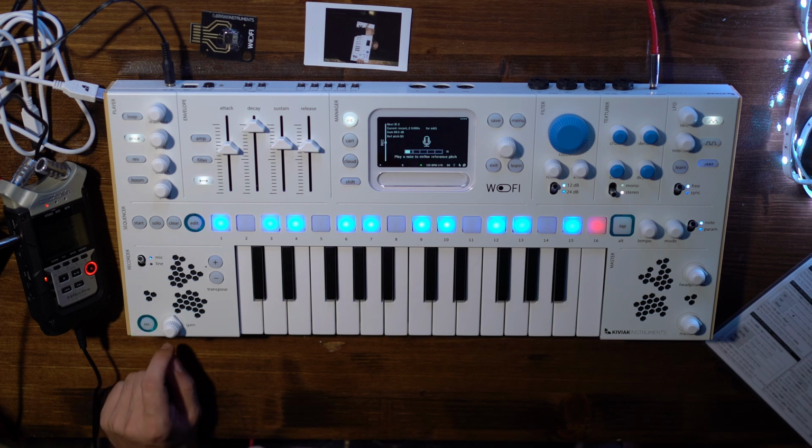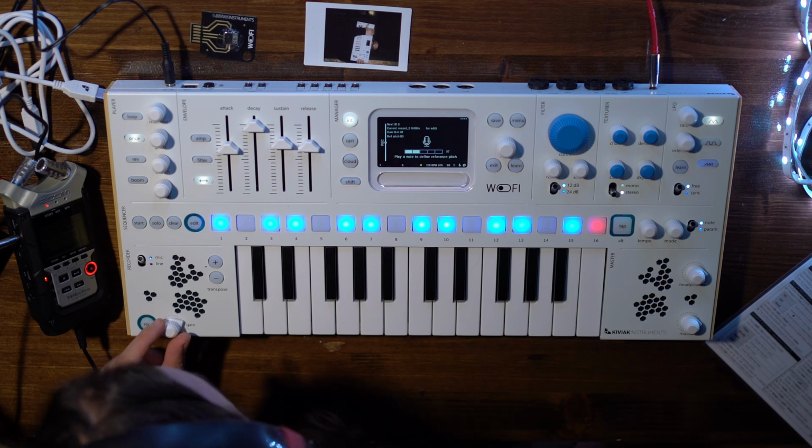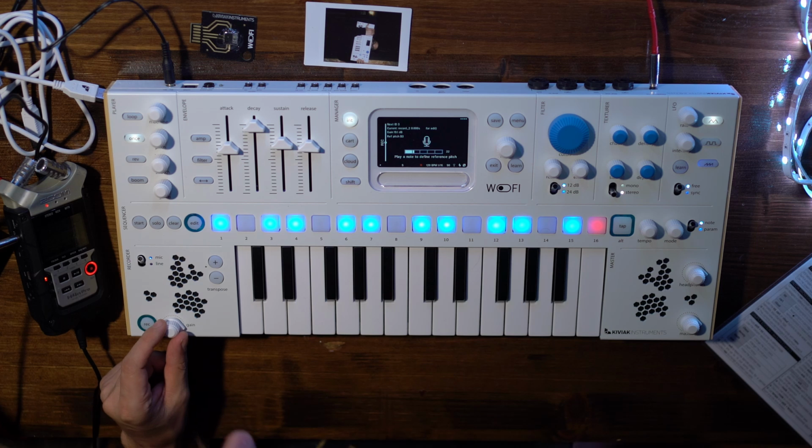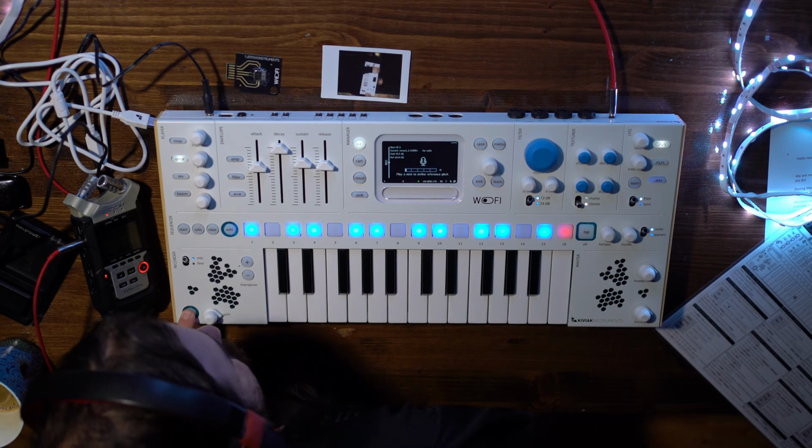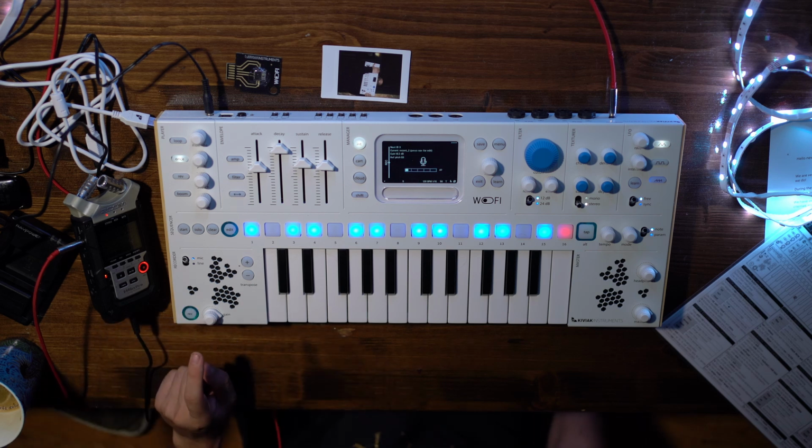You can press the record button to arm the sampler recorder, and you can adjust the gain and monitor the recording. Now, when you press and release the record button, you start the recording, and pressing the record button again will stop the recording.